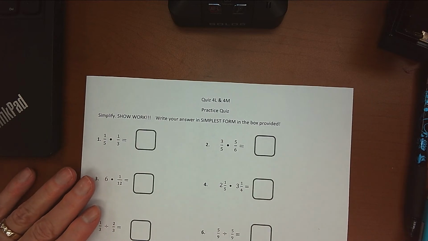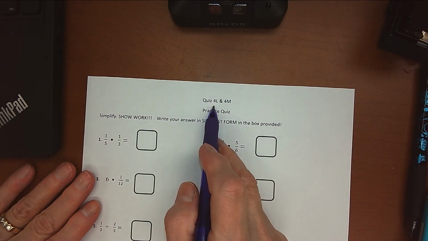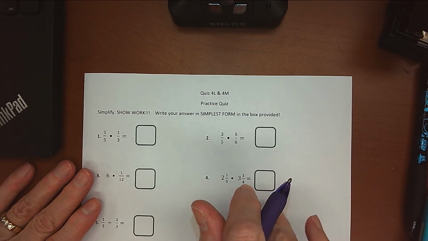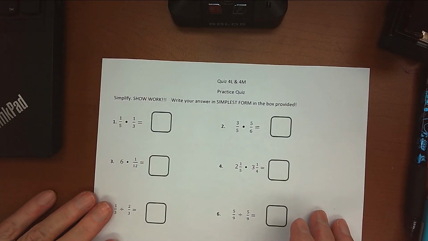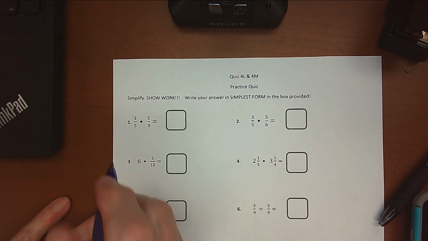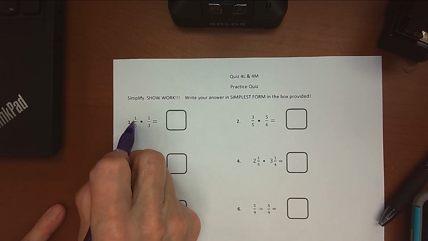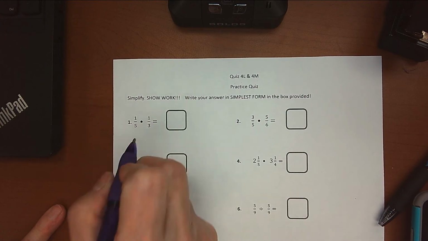This is a video answer key for the 4L and 4M practice quiz, and we are multiplying and dividing fractions in this practice quiz. So when I multiply fractions, I multiply numerator to numerator and denominator to denominator.